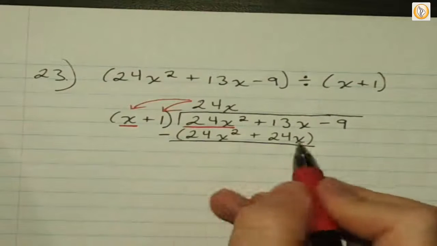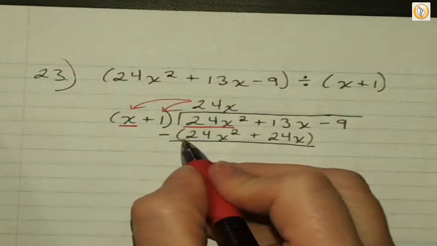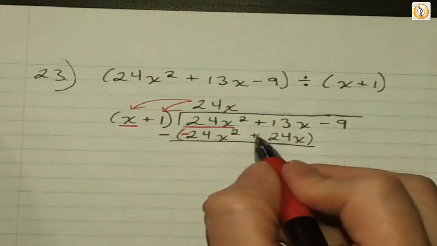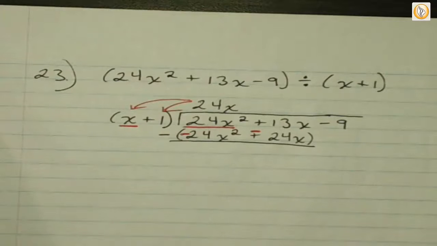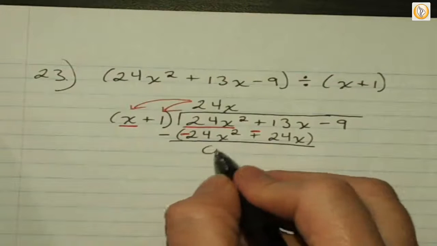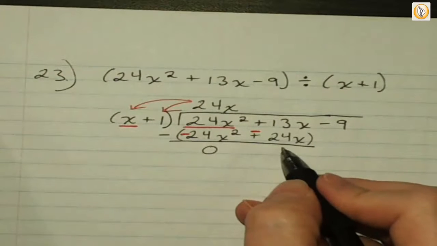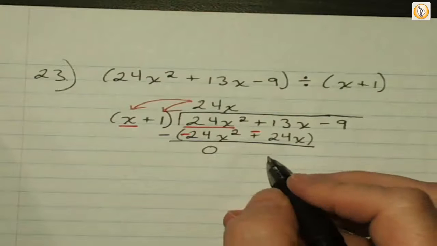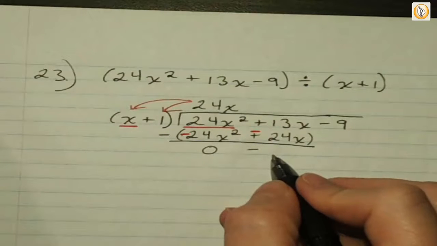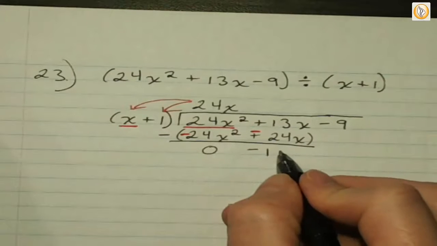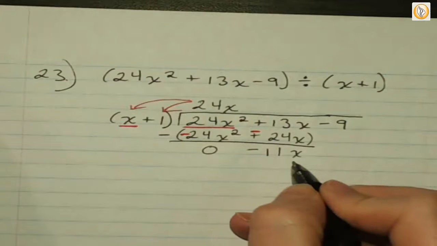So, Gabby, everything inside the parentheses becomes, and that's negative. So, Gabby, 24x squared minus 24x squared is? And 13x minus 24x is? Negative what? Okay, I second guess myself. So negative 11x.